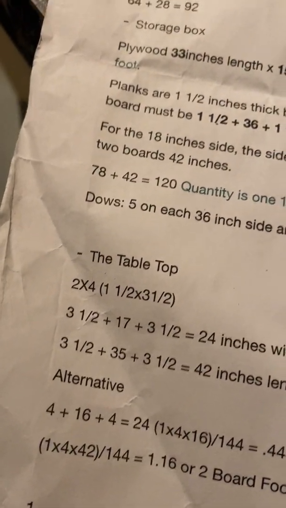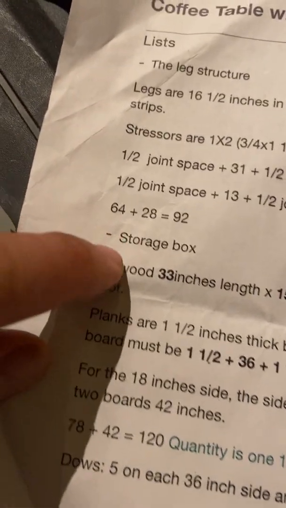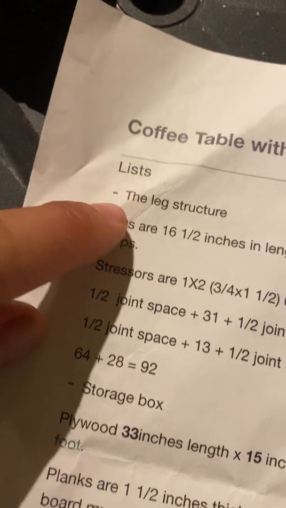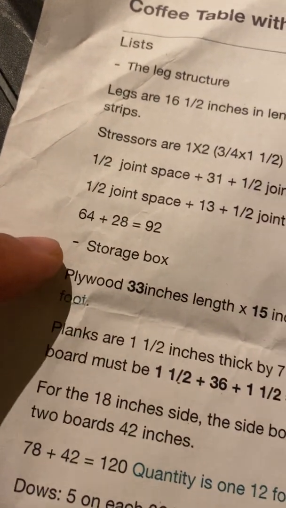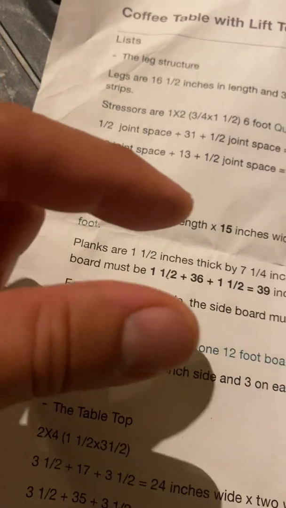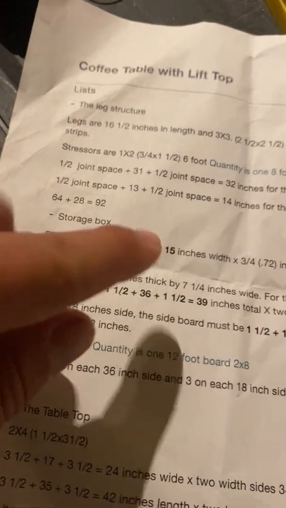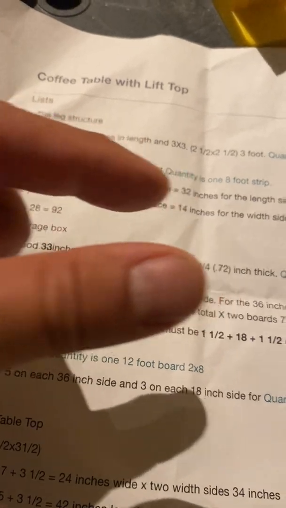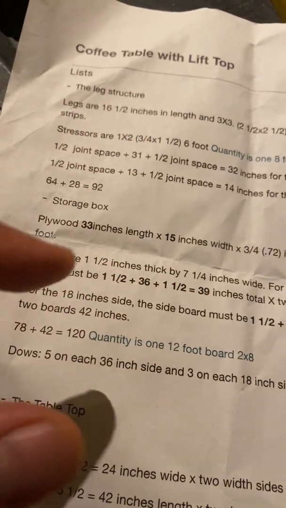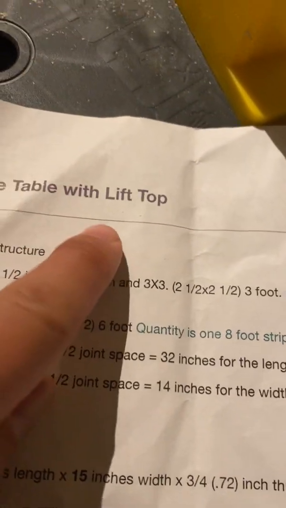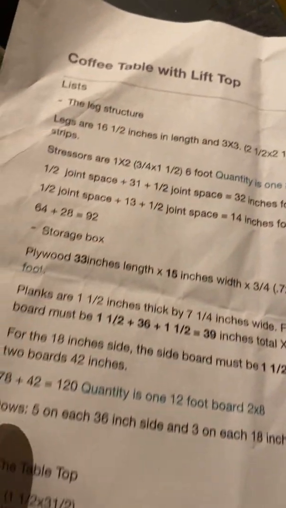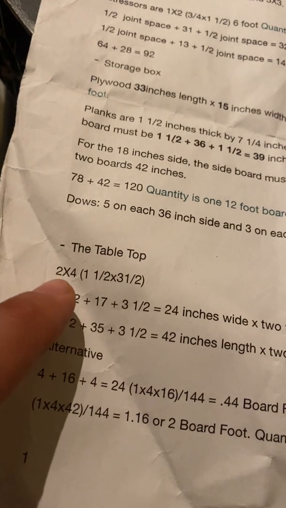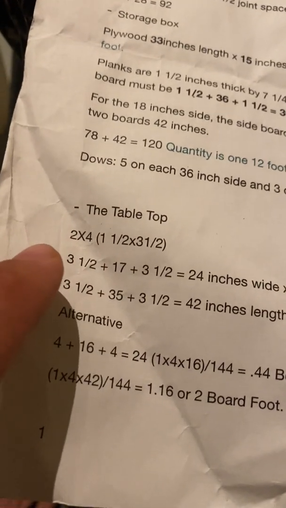Now down to the tabletop. Okay, I have divided my notes. This is the leg structure. Go down to the storage box. That's the midsection. You have the legs, then you have the middle, that's where you're going to store stuff. And of course, it's a lift top, right? So then you're going to have the tabletop. This is the tabletop.